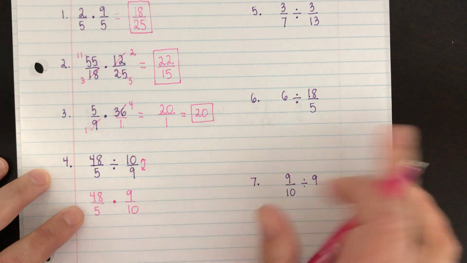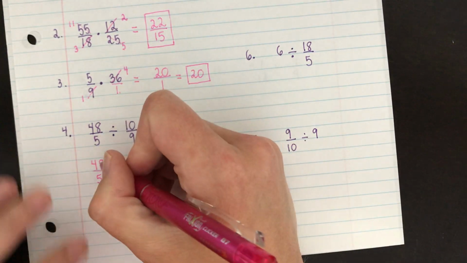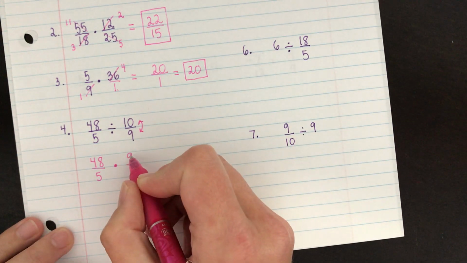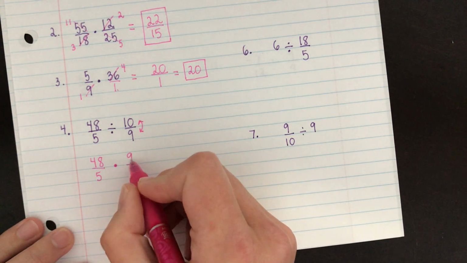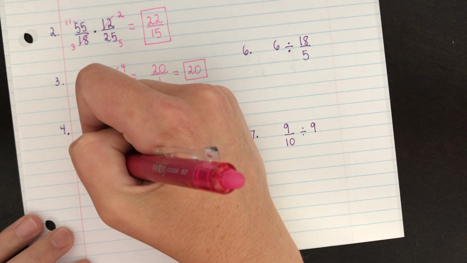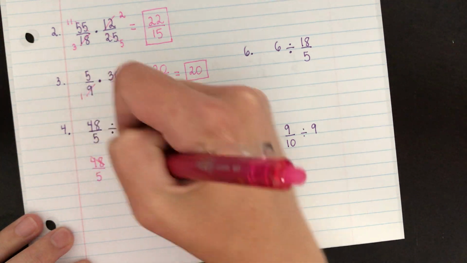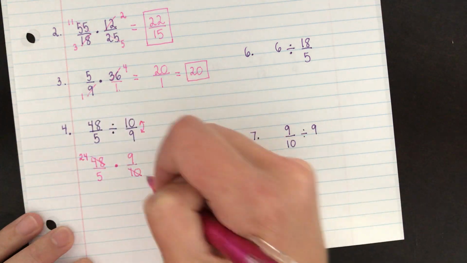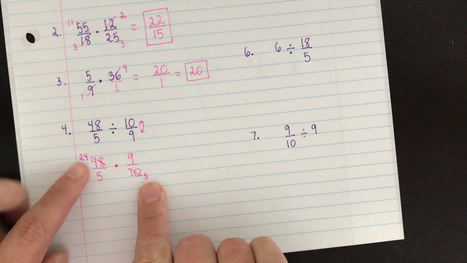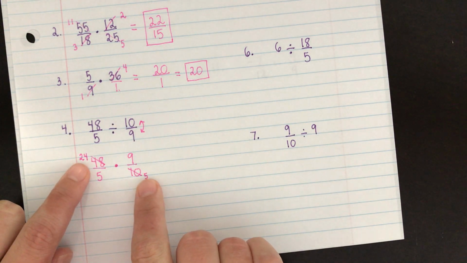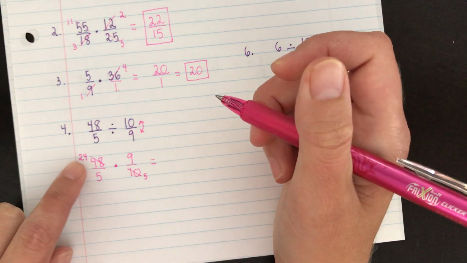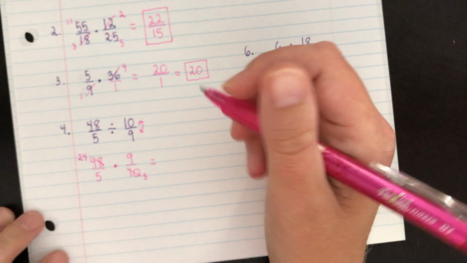It's a multiplication problem. So now again, I'm going to see if I can simplify top to bottom, and I can't. Can I simplify diagonally? Here, no. Here, I at least can divide by 2. Let's see if that's it. So if I divide by 2, I'll get 24 here, and I'll get 5 here. Let's see if we can go further. Can 24 and 5 simplify any further? No, so that's it. Okay, so then I'm going to, of course, multiply my numerators, 24 times 9.